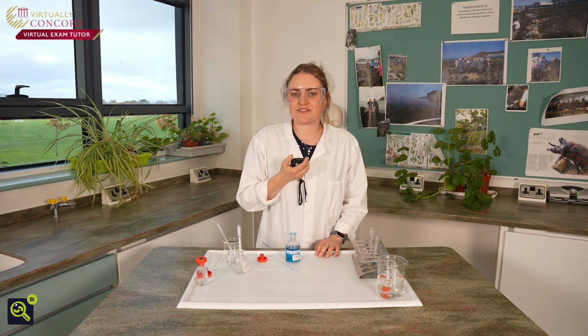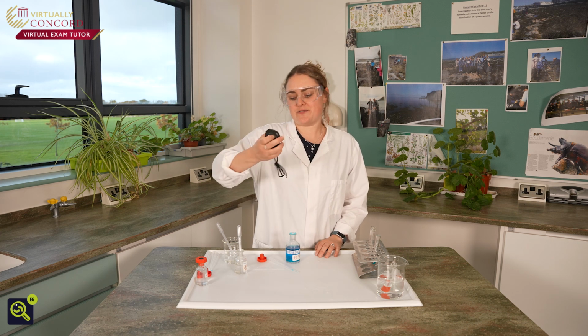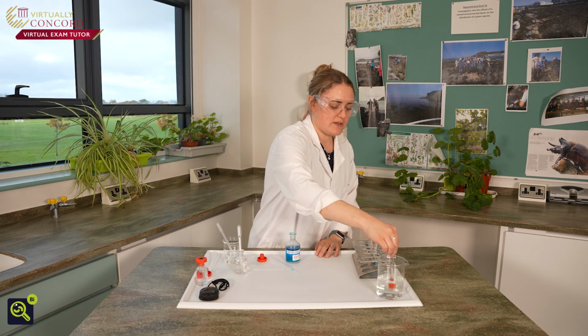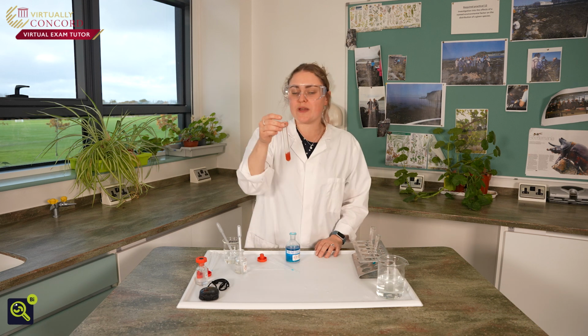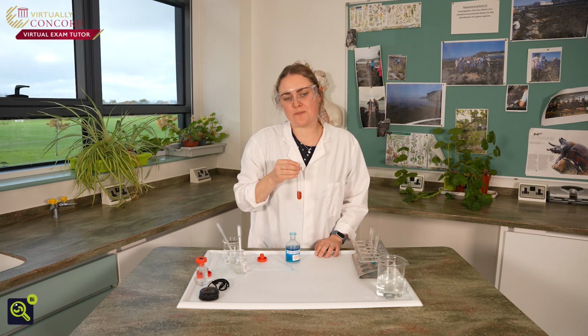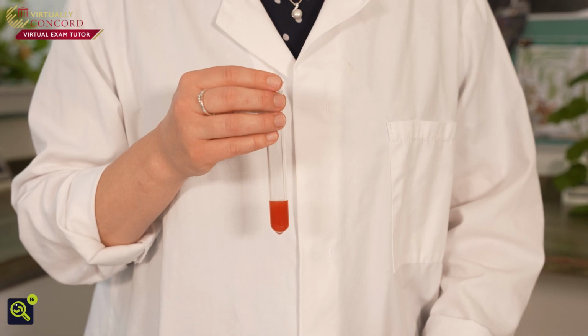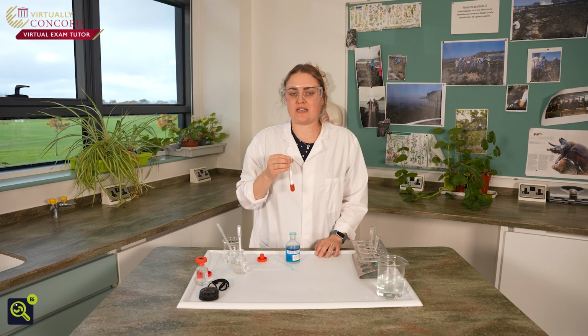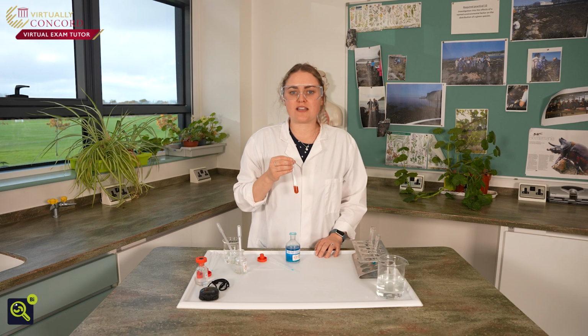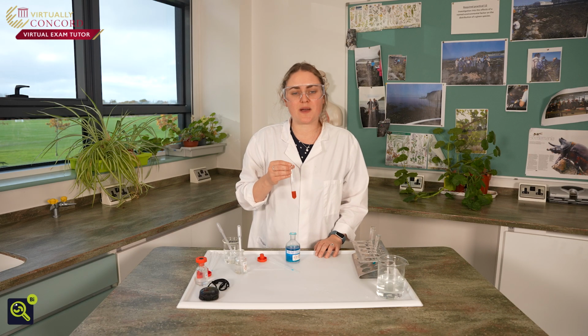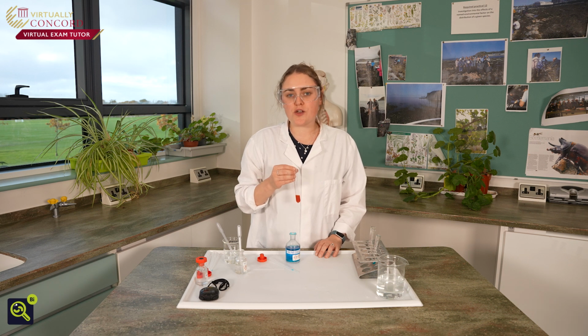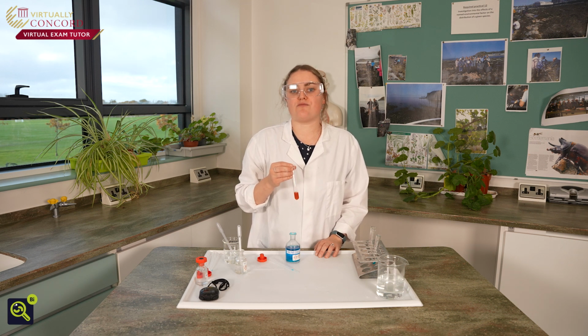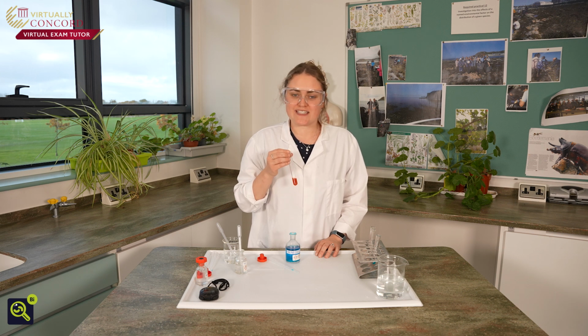Now that we have reached 5 minutes, let's have a look at the result. So if we take this out from the water bath, we can see that there is this lovely brick red colour showing us a positive result for the Benedict's test. This shows us that the sucrose has been hydrolyzed back into its monosaccharides, glucose, because it's now giving us a positive result, this lovely brick red colour, for the Benedict's test.